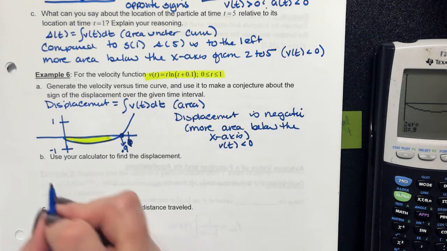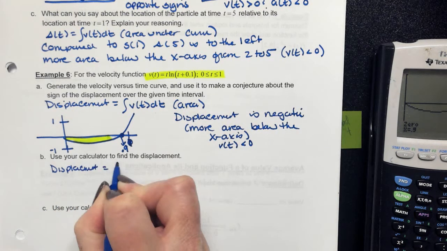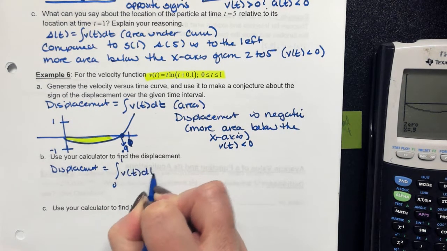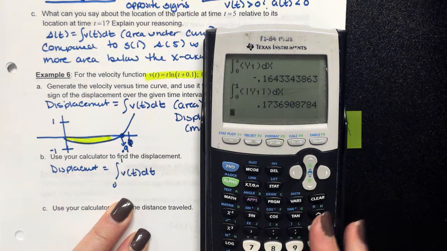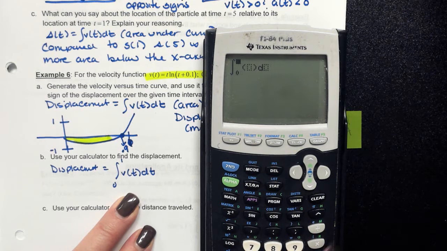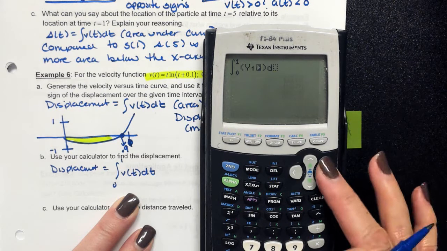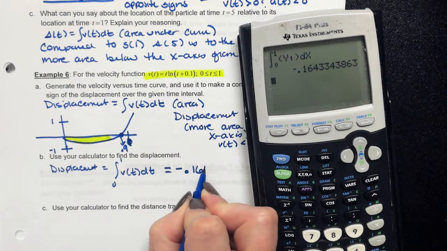To actually calculate the displacement, all you're going to do is integrate your velocity from 0 to 1. Is it the absolute value of velocity, or am I integrating just velocity? Just velocity. If I wanted the total area or total distance, I would take the absolute value of the velocity. To integrate, I simply go to my alpha window, option 4, go from 0 to 1. The function's already loaded under y1, so I'll go to alpha trace y1. And notice I do get a negative 0.164.